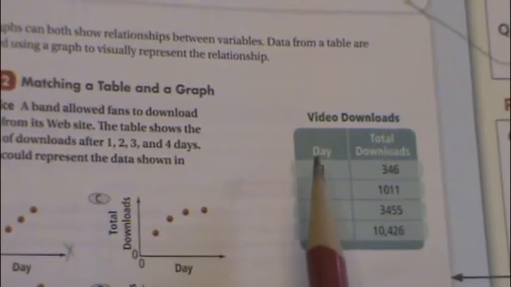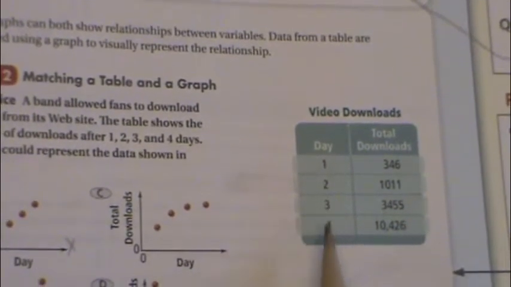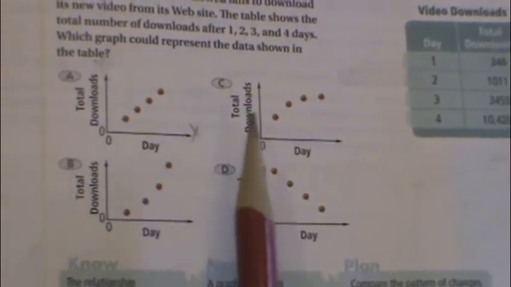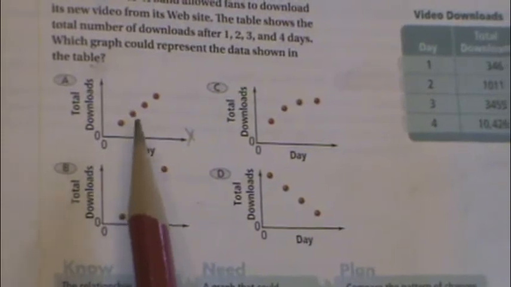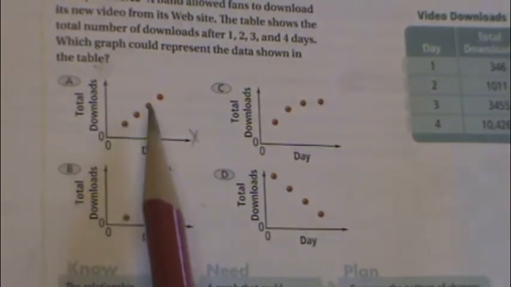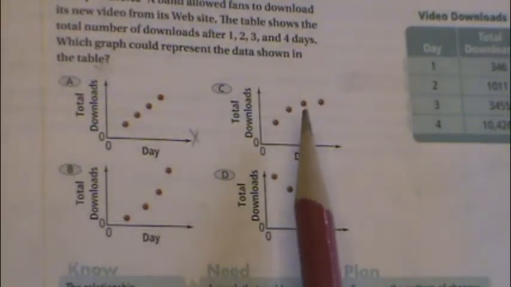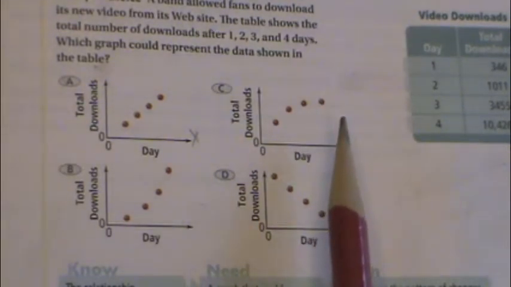First thing you check out, days. 1, 2, 3, 4. That's pretty steady. So you look at these graphs and you say, okay, well that could be 1, 2, 3, 4. Those are all evenly spaced over days. That one makes sense. Those are evenly spaced over days. That one makes sense.